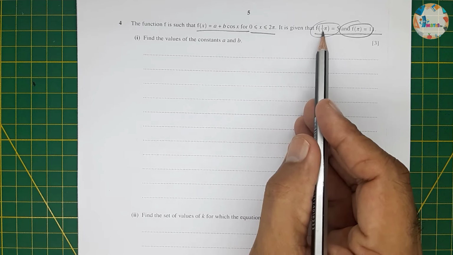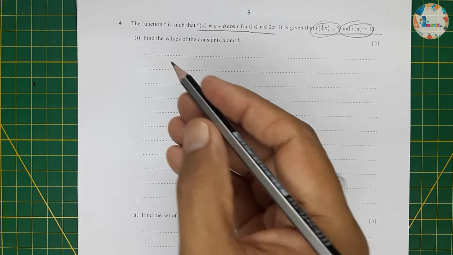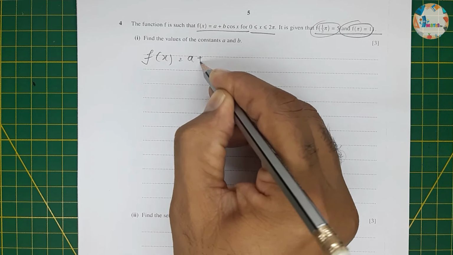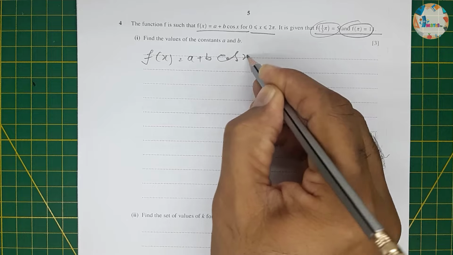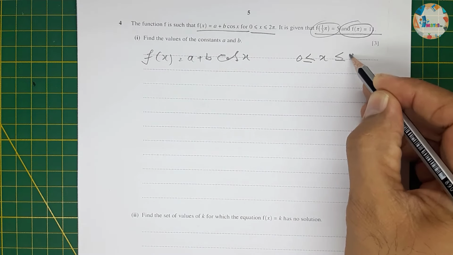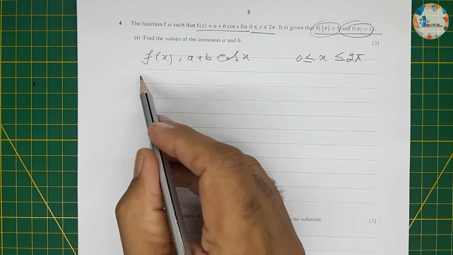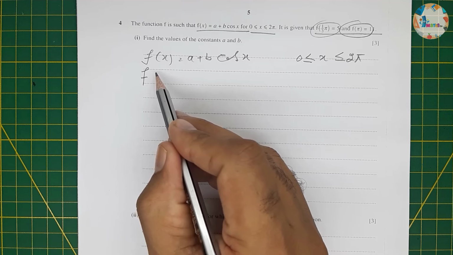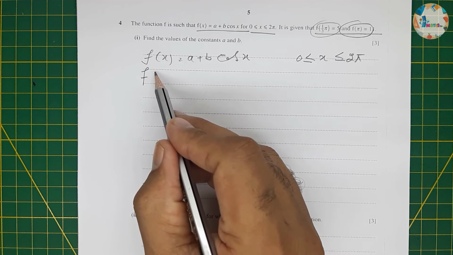So f of x is provided, which is equal to a plus b cos x, and the range is x greater than or equal to 0, less than or equal to 2 pi. For this range, we will check f of pi by 3.